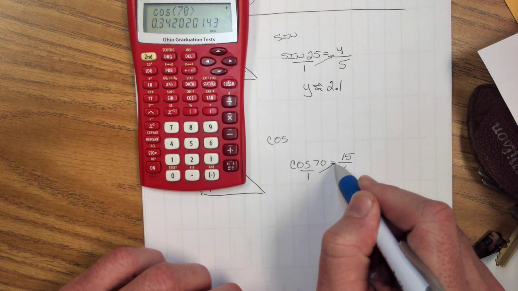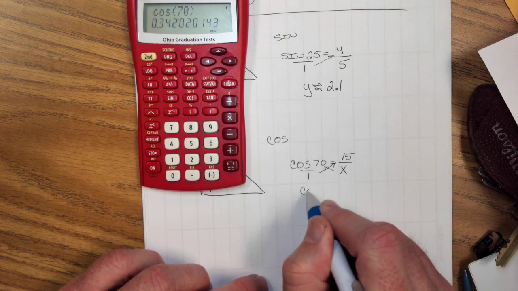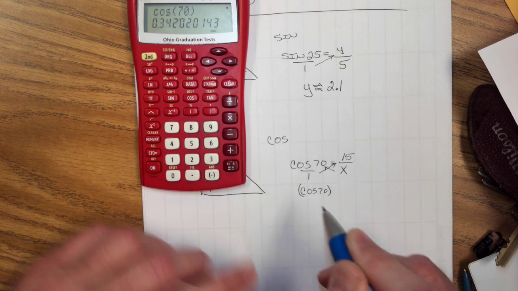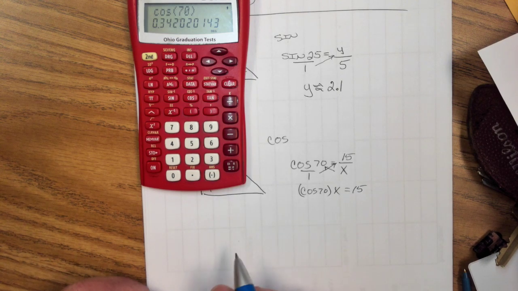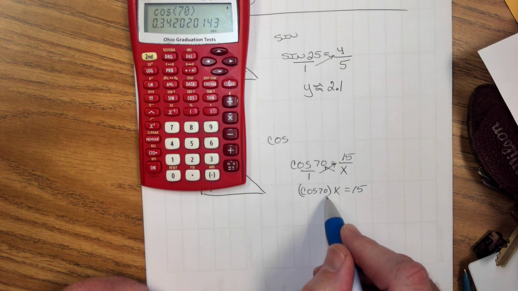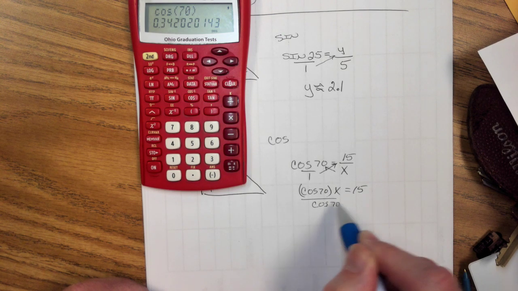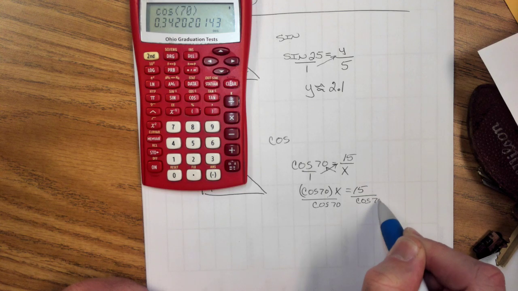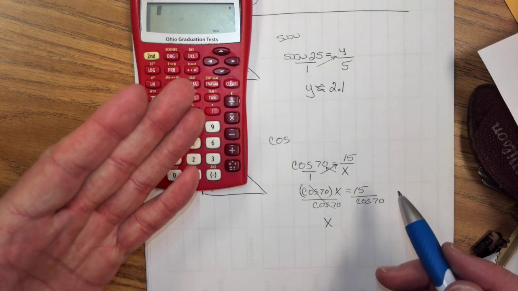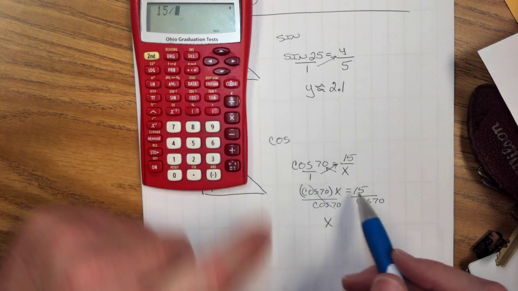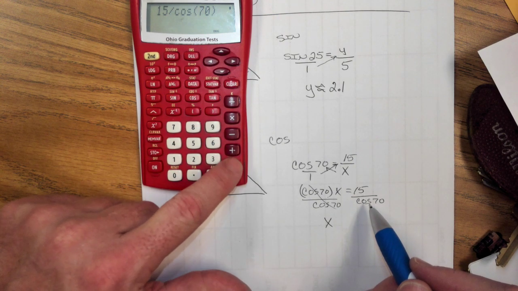Cross products here and here. So this times this, that means I've got the cosine of 70, this crazy decimal right here, times x equals 15. Well, how are you going to get x by itself? Divide by the cosine of 70. What you do to one side, you do to the other, so x cancels out. So now, again, use your calculator. 15 divided by cosine 70. And again, just in good practice, enter.